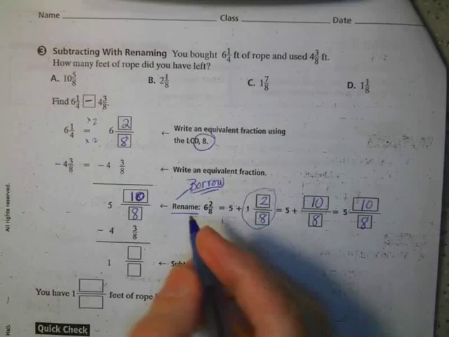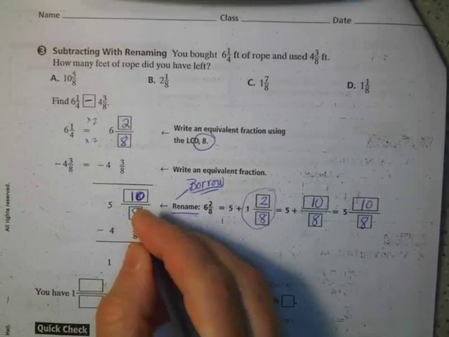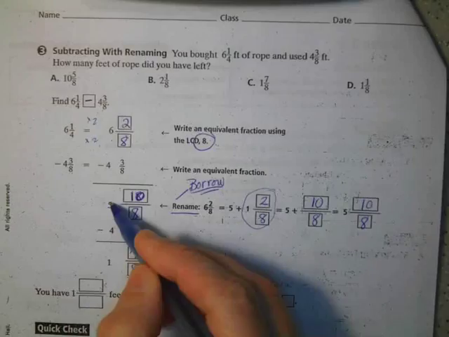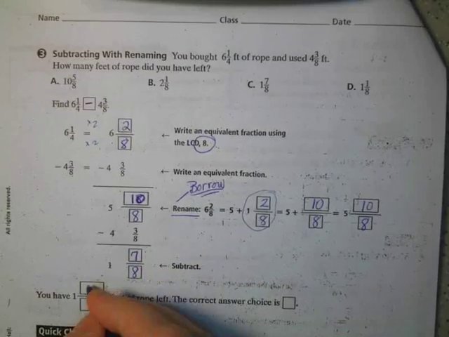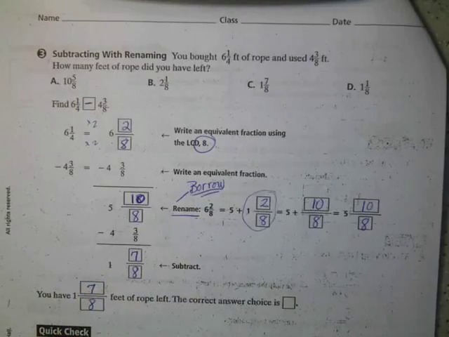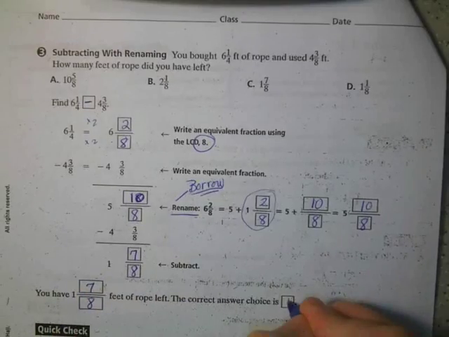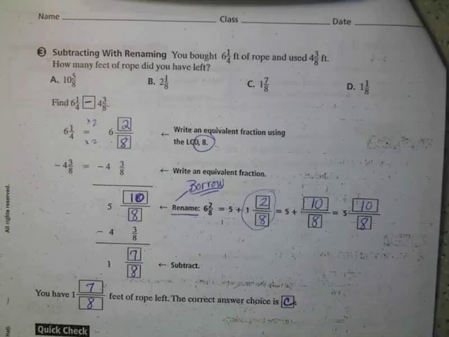At this point, now I can subtract. 10 minus 3 is 7. I keep my denominator. And 5 minus 4 is 1. So I have 1 and 7/8 feet of rope left, so the correct choice is C. And again, I predicted that my answer would probably end up somewhere between 1 and 2, and it did.